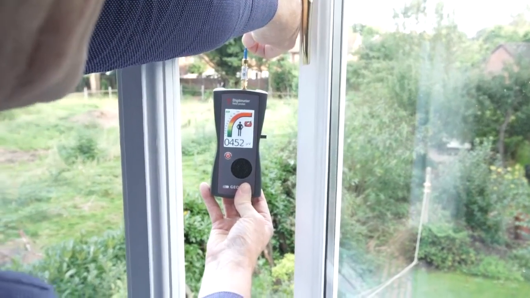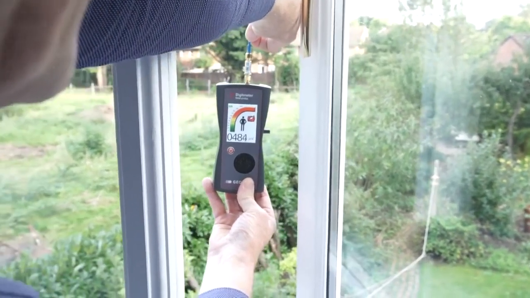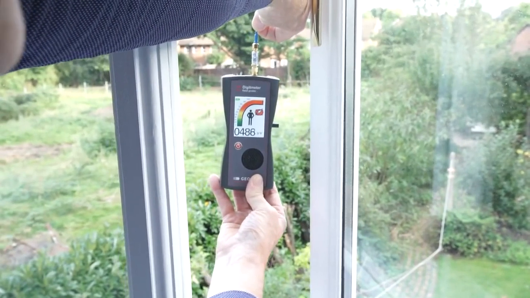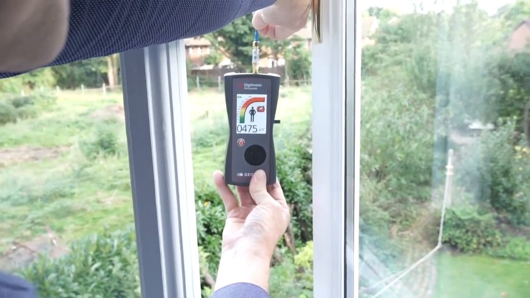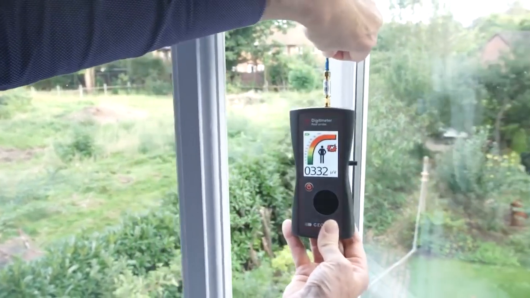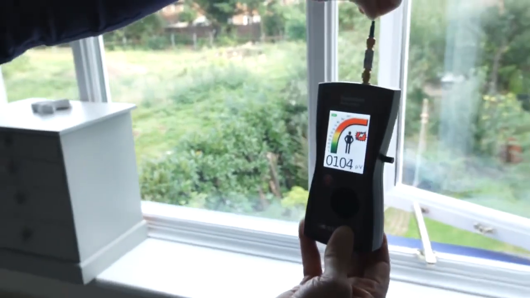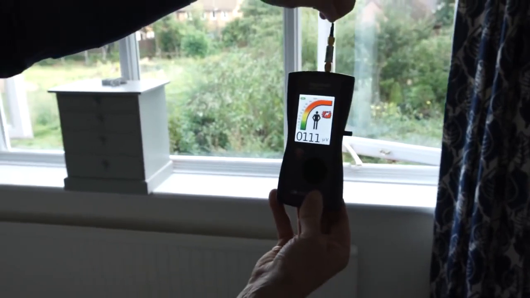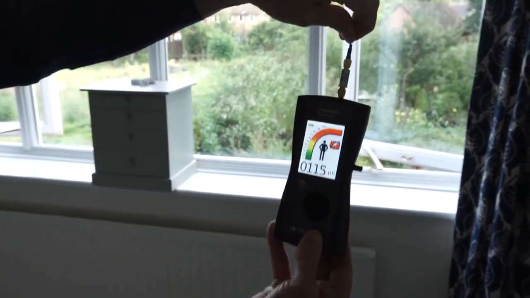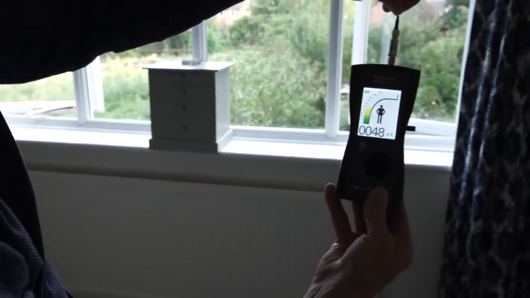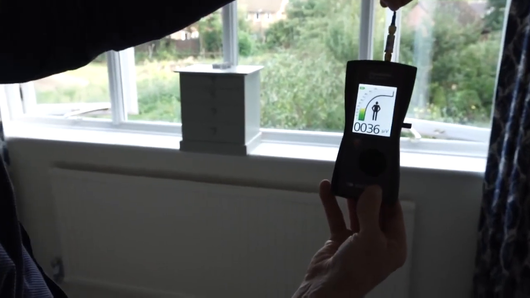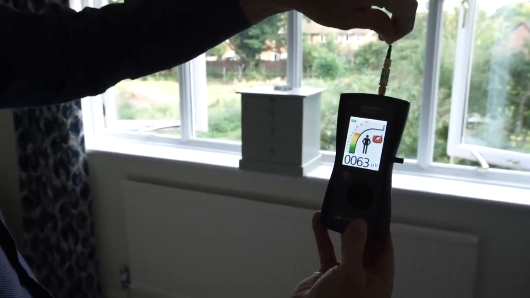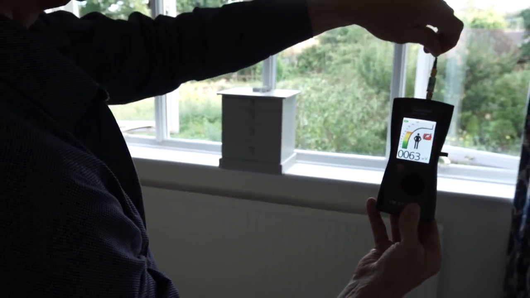If I hold the high frequency meter out of the window, as you can see the readings are about 490, 480, 490. And then if we move now into the room, it drops off quite dramatically to 100 or so. If we come further into the room, it drops even further to about 60, 37 there. So that is a result of the paint that we've put on the walls.